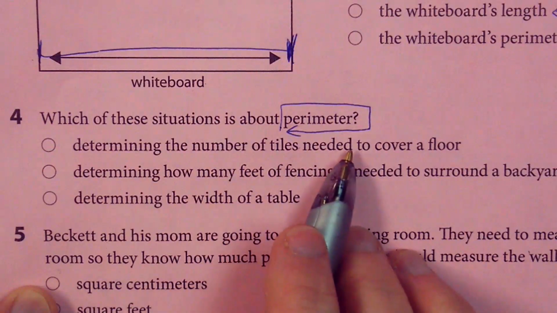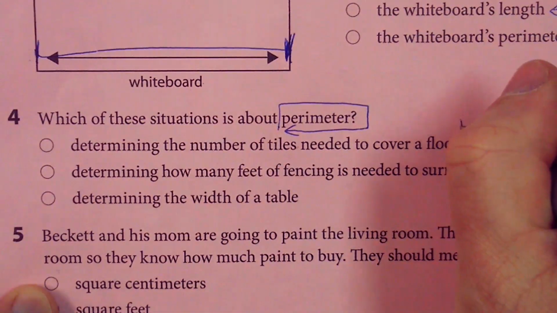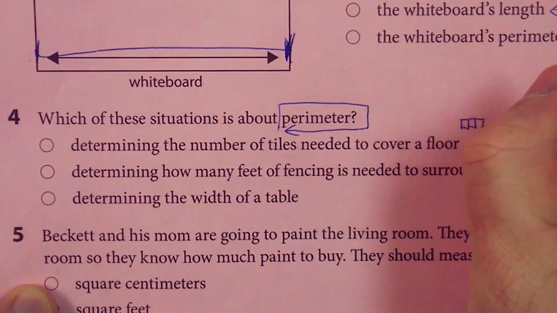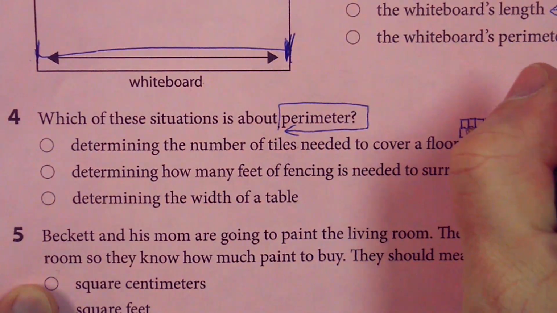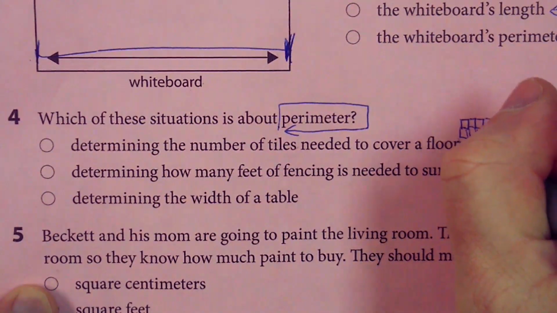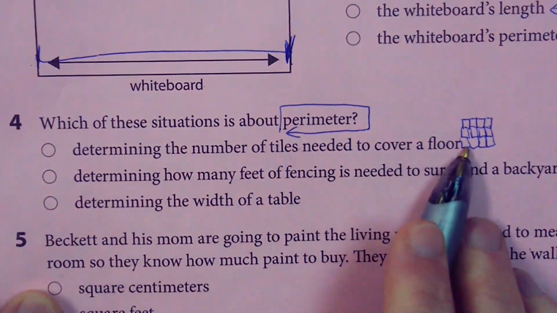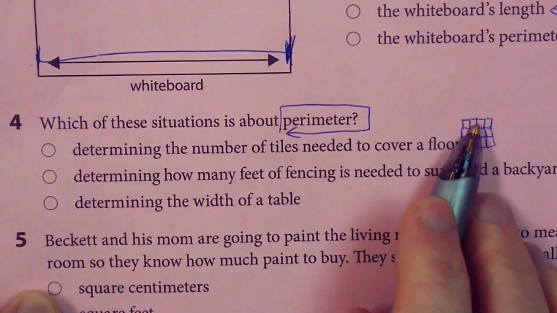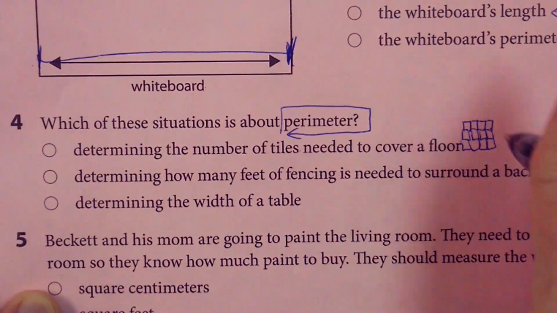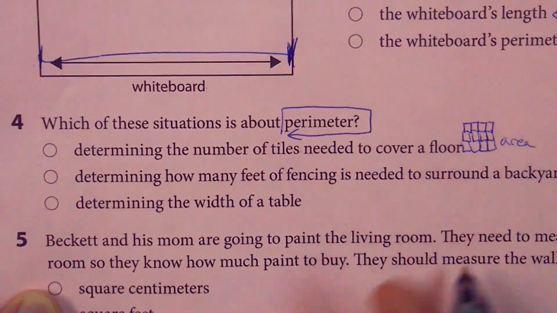Determining the number of tiles needed to cover a floor. So that would be like how many square tiles fit on a floor. This is just how my brain is picturing this right now, and it's not a great picture, but we're trying to cover an area of floor.